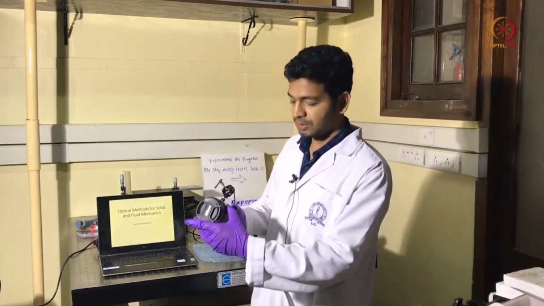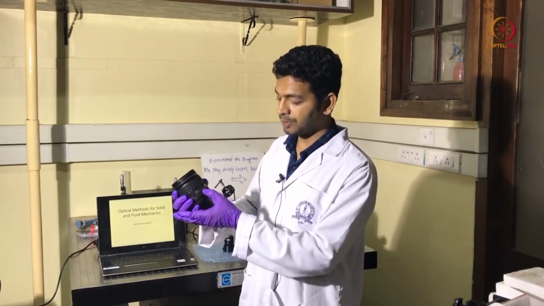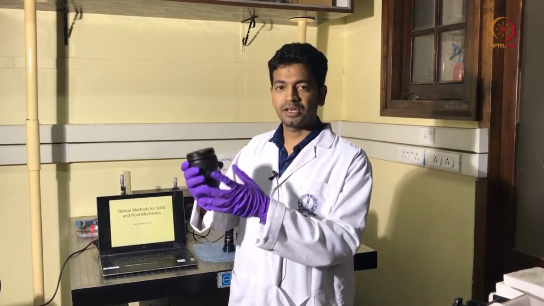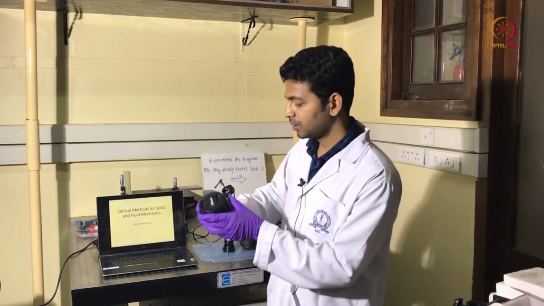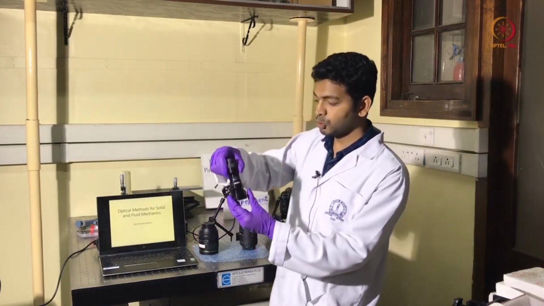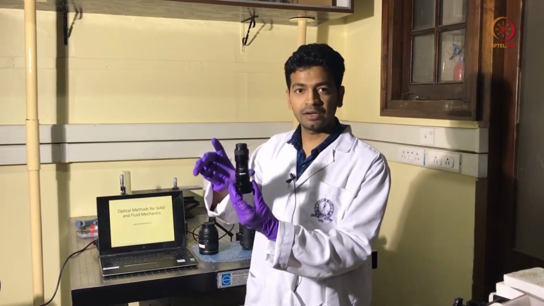this is a wide angle lens with variable focal length between 24 mm to 120 mm, and this gives large field of view but the resolution is low. Now we have this Navitar zoom lens. It gives you very high resolution but the field of view is small.